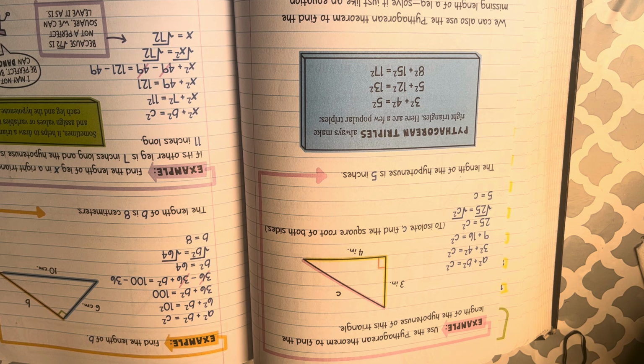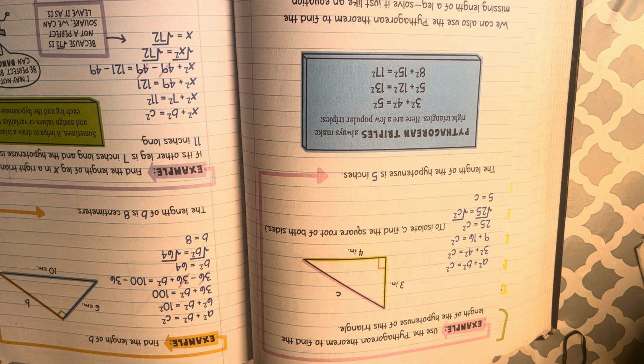We can also use the Pythagorean theorem to find the missing length of a leg. Solve it just like an equation. Example, find the length of B. A to the power of 2 plus B to the power of 2 equals C to the power of 2. 6 to the power of 2 plus B to the power of 2 equals 10 to the power of 2.